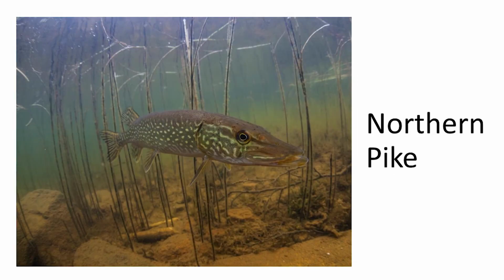The northern pike is a non-native predatory fish that was illegally introduced to Washington. In many states, it's a sport fish. It preys on small fish and limits the food sources for other species. They can be detrimental to native salmon populations.